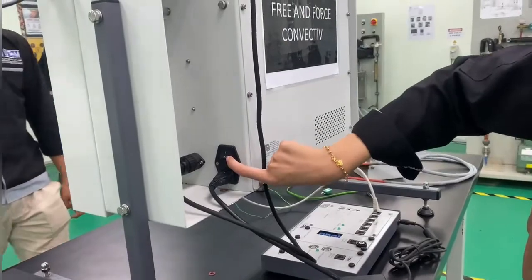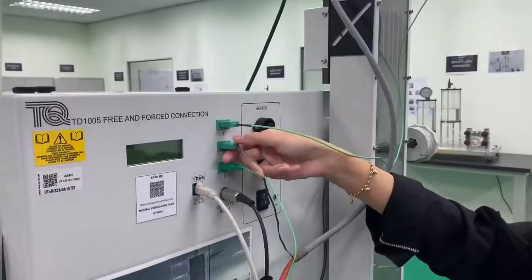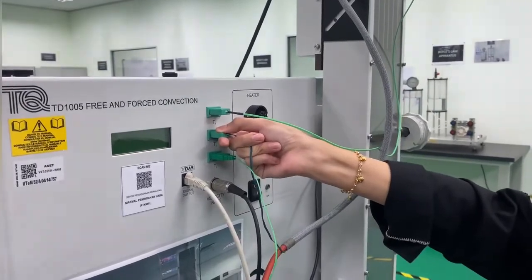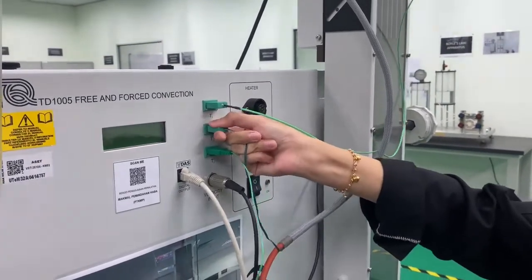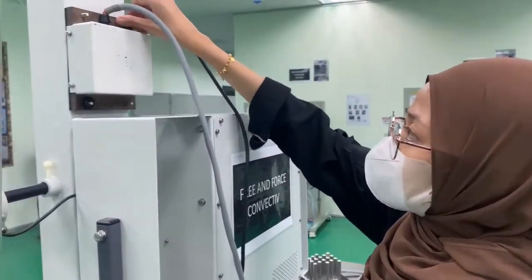Switch off the main switch. Then we change pin into pin.